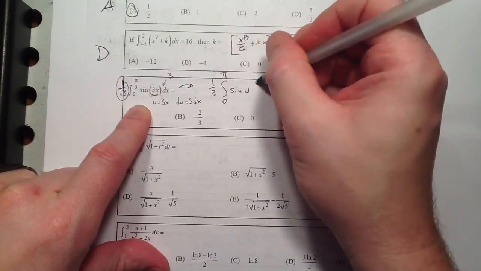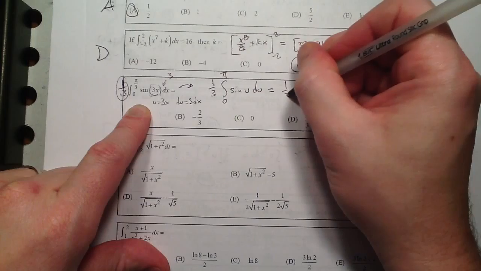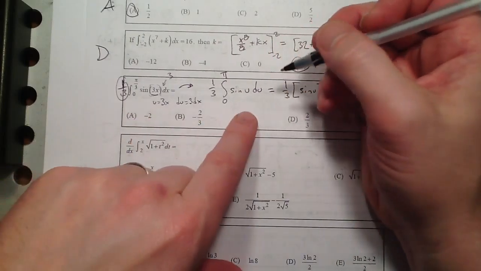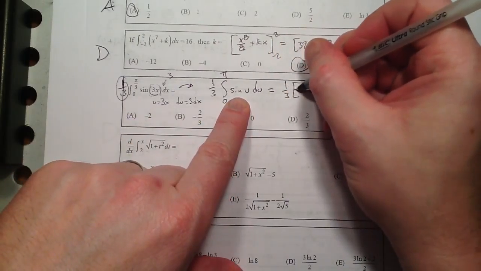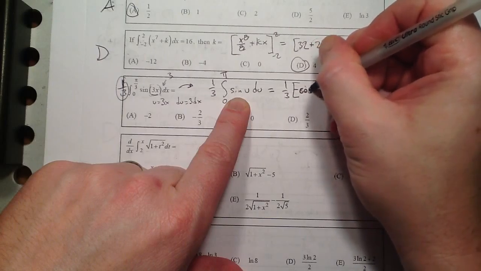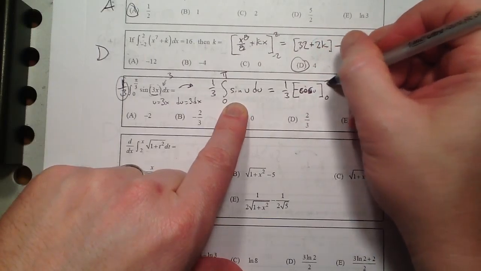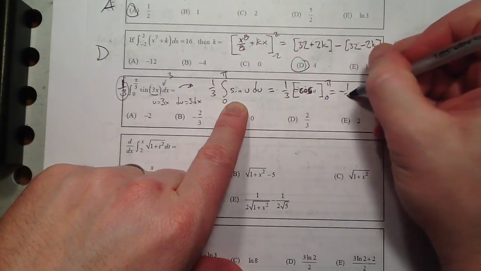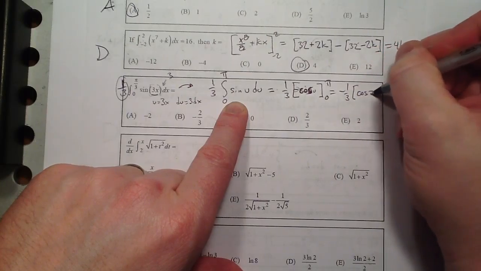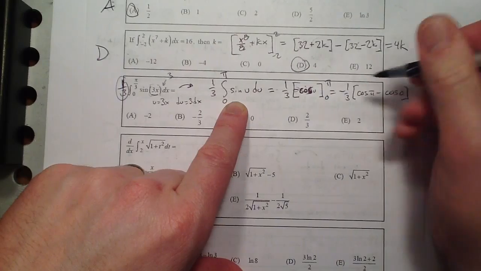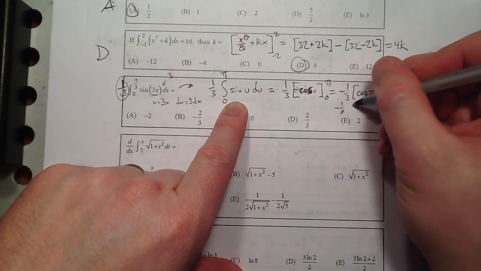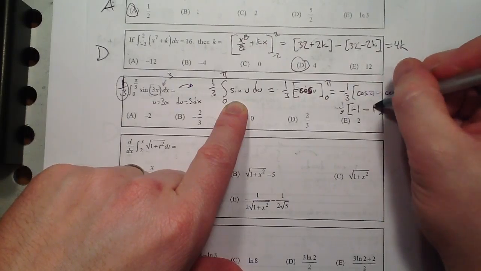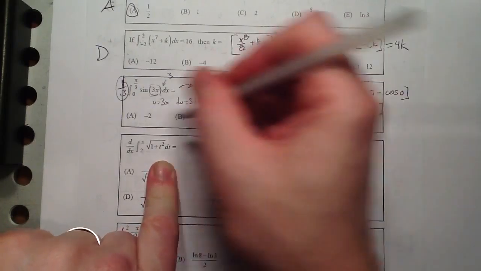The integral of sine u du, that's 1/3 times sine u, oops, sorry, I didn't take the antiderivative. The antiderivative of sine is negative cosine, going too fast, from 0 to pi. So I'll take the negative outside, that's negative 1/3 times cosine of pi minus cosine of 0. Negative 1/3 times cosine of pi is negative 1 minus cosine of 0 is 1. That's negative 2 times negative 1/3 is positive 2/3.